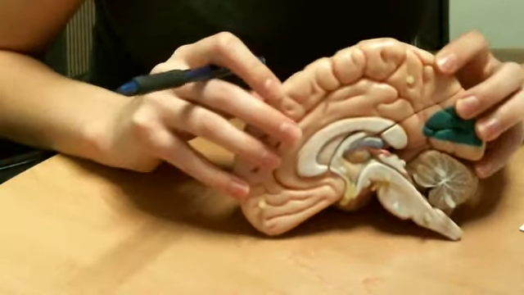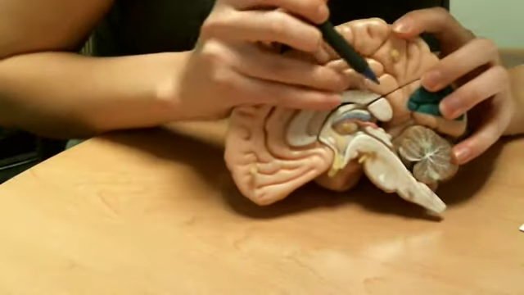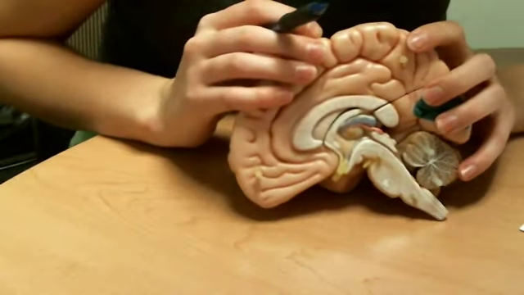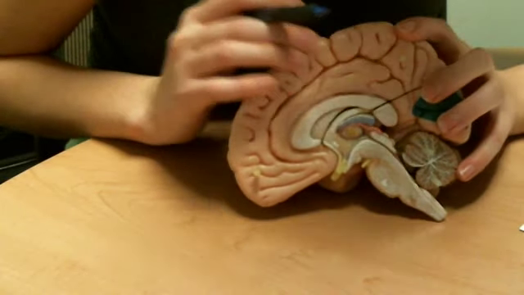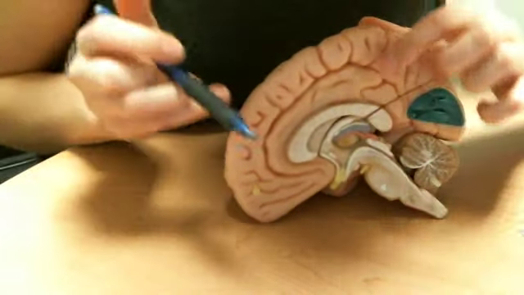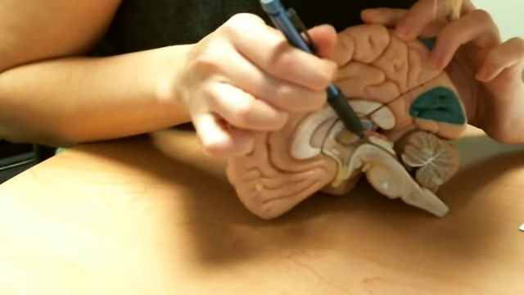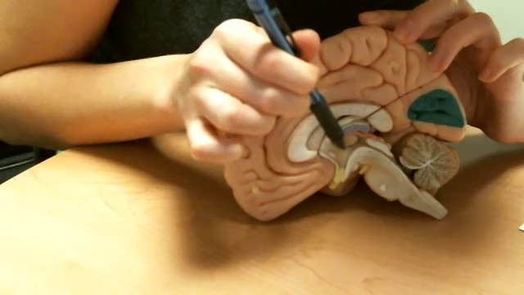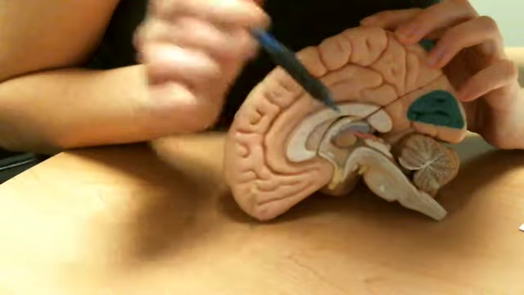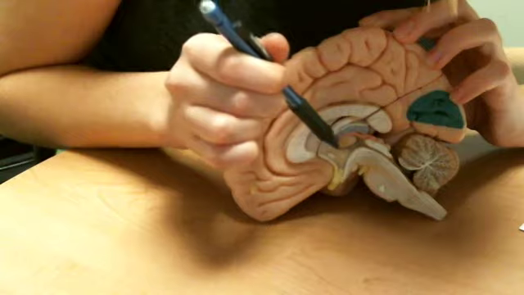What you need to know is that there's a diencephalon, and the diencephalon contains the thalamus, intermediate mass, and the hypothalamus. So the diencephalon contains the thalamus, which is this little guy right here. Inside of the thalamus, in the very middle, would be the intermediate mass. The hypothalamus would be this whole area right here.